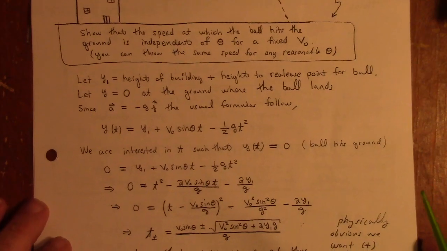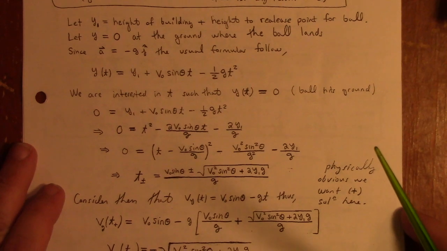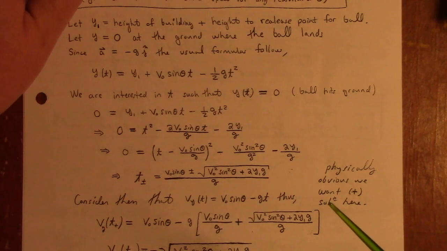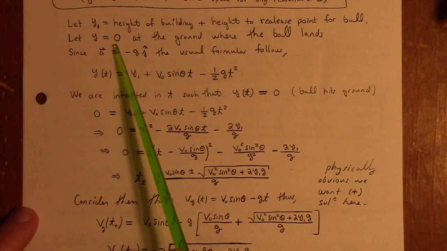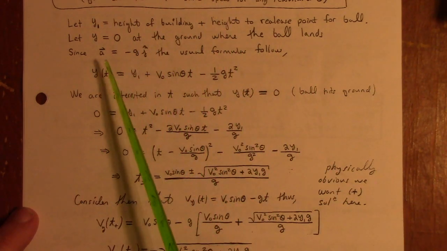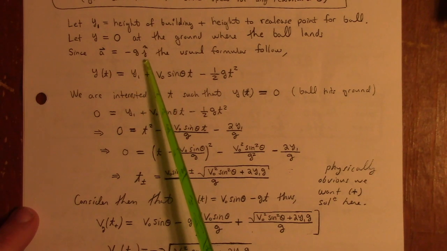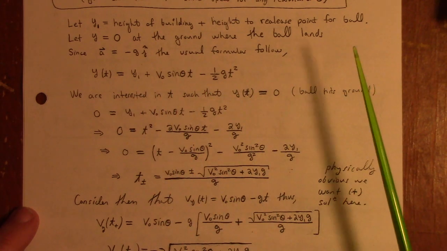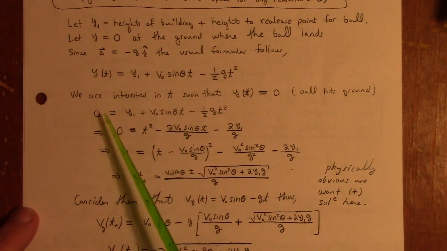The first way, I just do direct battle with the kinematic equations that involve time directly. So y1 is the height of the building, y equal to 0 is the ground level, the acceleration is minus g j hat. I'm using j hat rather than y hat because, anyway, every so often I'm influenced by the book.